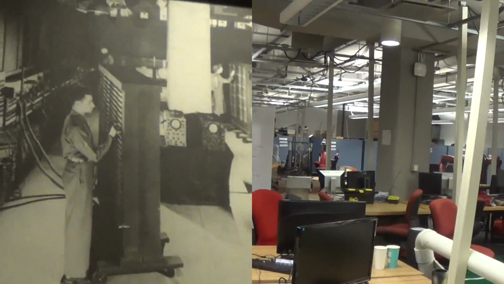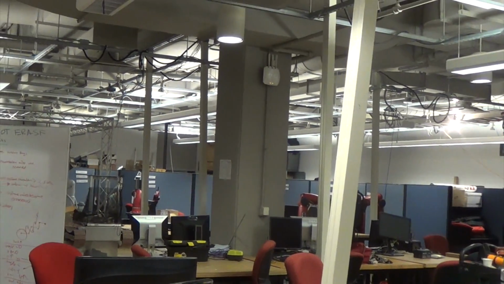And if you look at the GRASP lab in the middle of it, there's a pillar, and it looks just the same. So, that was an amazing experience.